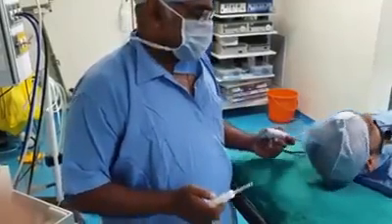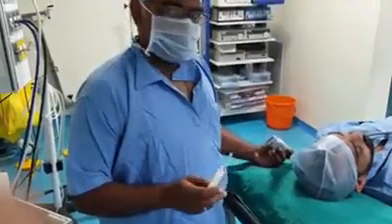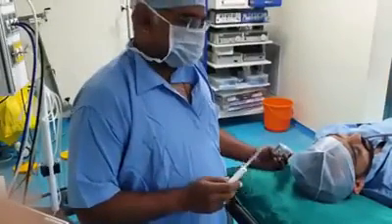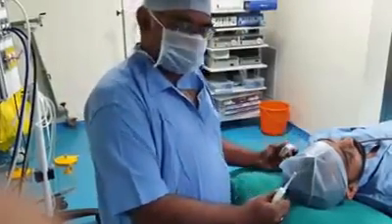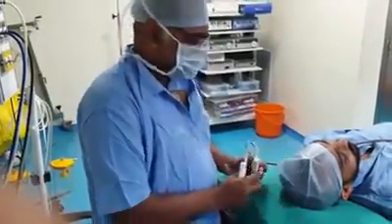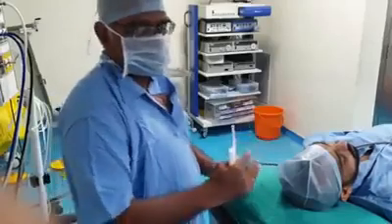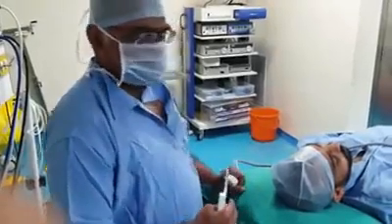Hello everyone. So today I am going to show how a sphenopalatine ganglion block is done. This is just for a demonstration. I have a volunteer, he is our anesthesia technician. So first most important is the ergonomics.